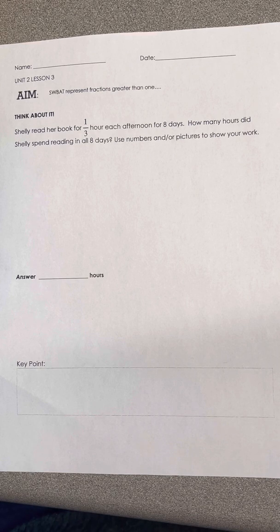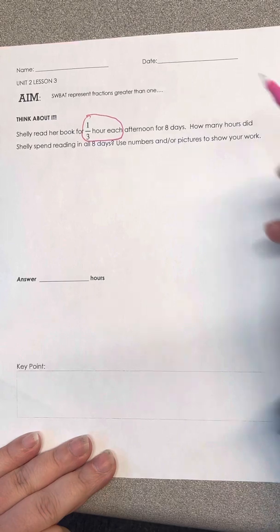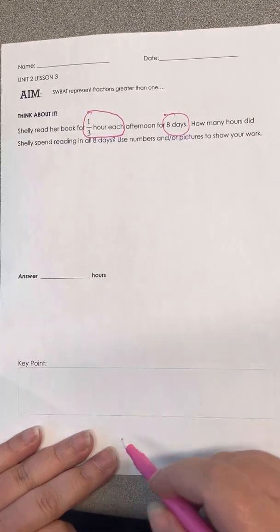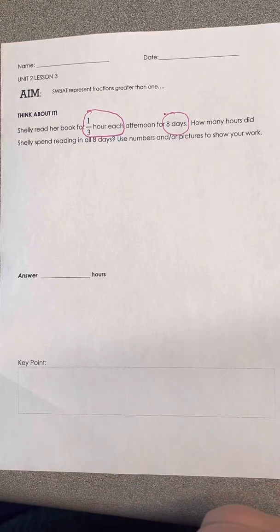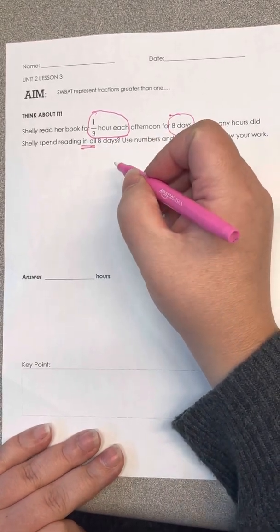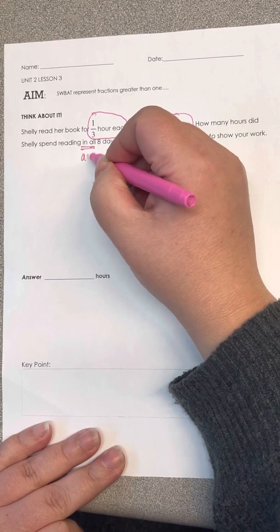So what information from this question is important for us to know? We need to know that she read 1/3 hour each afternoon and that she did that for 8 days. What's another important key word in this question? In all. What does in all tell us that we are going to do? Say it out loud. Right, we're going to add.